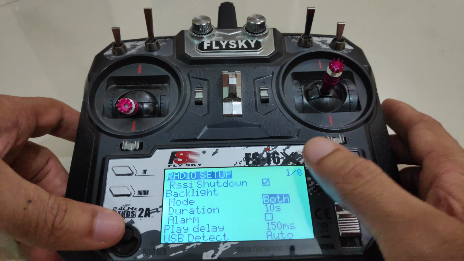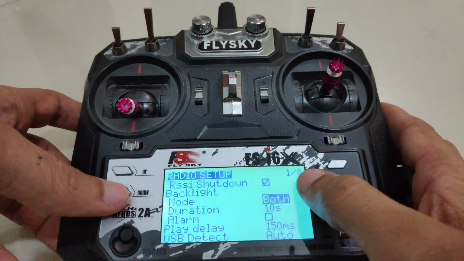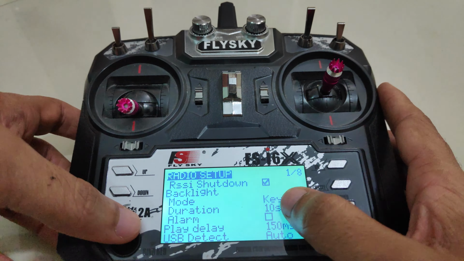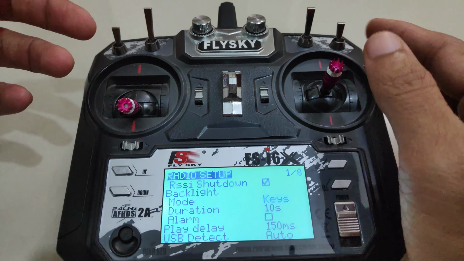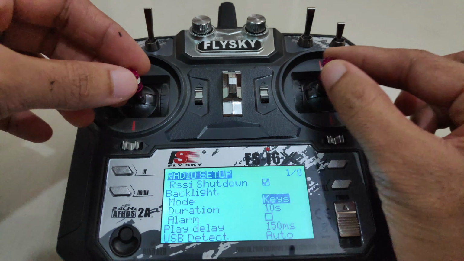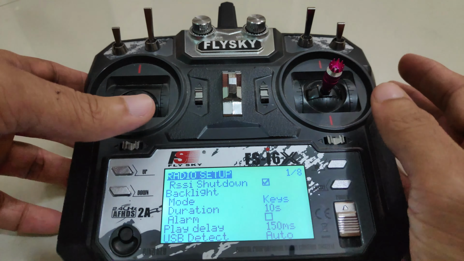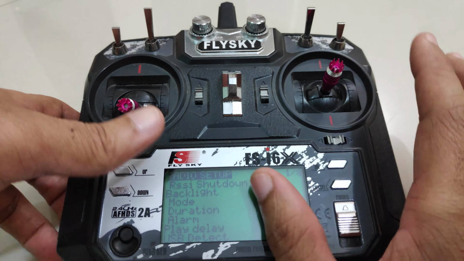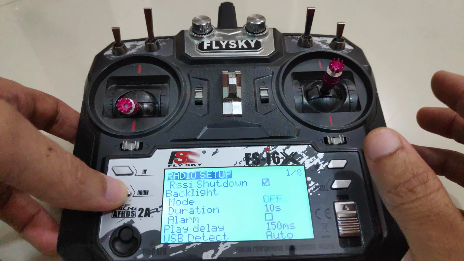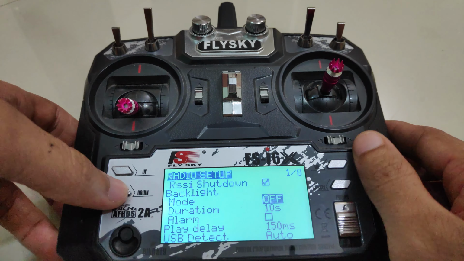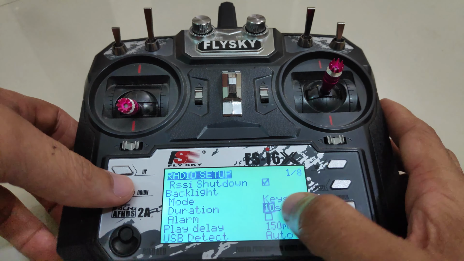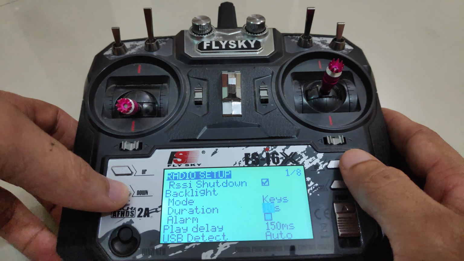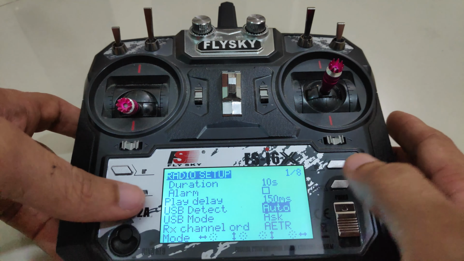If you want to save the battery even more, I would suggest you set the backlight to keys, so that when you're operating the radio in the simulator, in which case you will mostly be using the gimbals and the switches, your backlight will be off and it won't turn on. That way you can save some battery as well. So set this to keys, and if you want you can adjust the duration, but this is the main part.